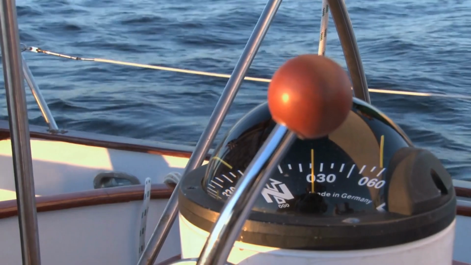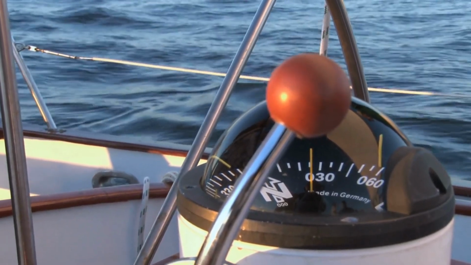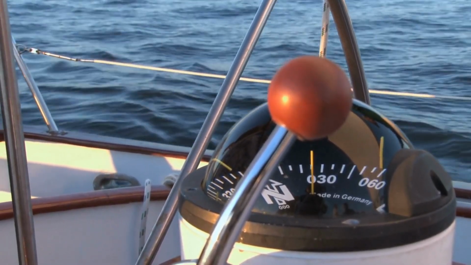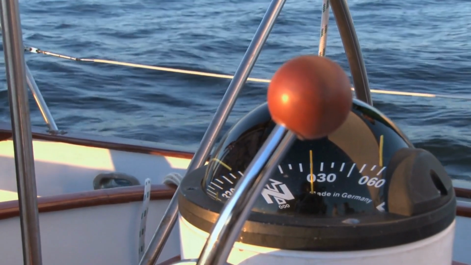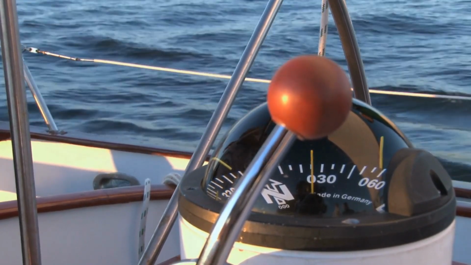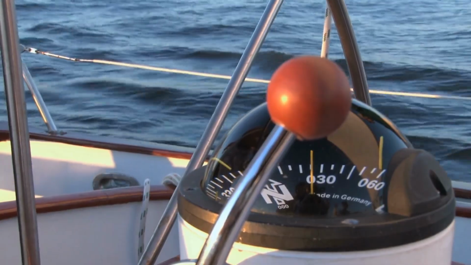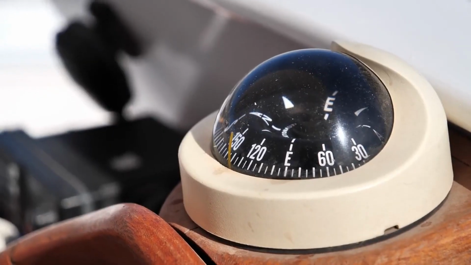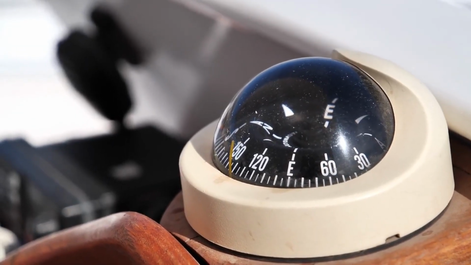The compass should be mounted as close to eye level as possible, where it is clearly visible from the helm and away from any magnetic, ferrous material. The lubber line should be correctly aligned when mounted. The error that this causes to the compass is called deviation.